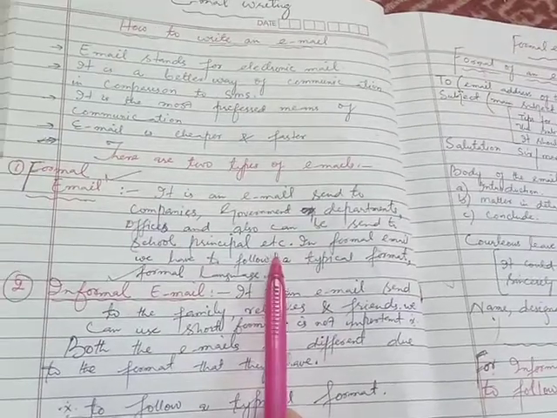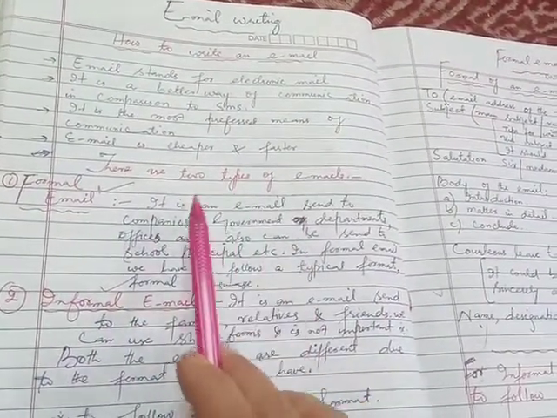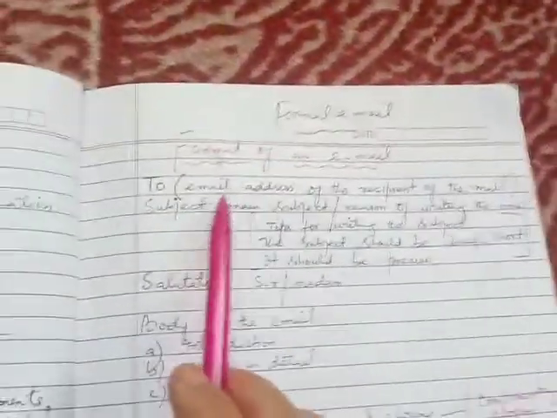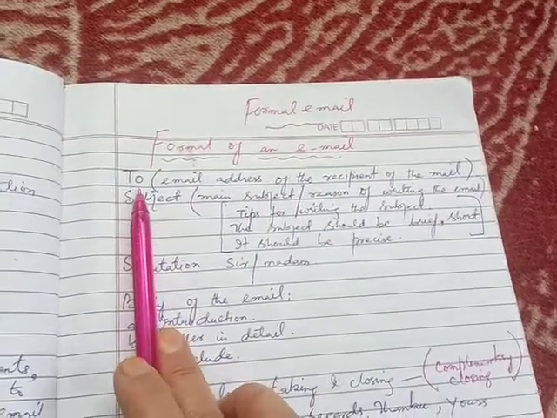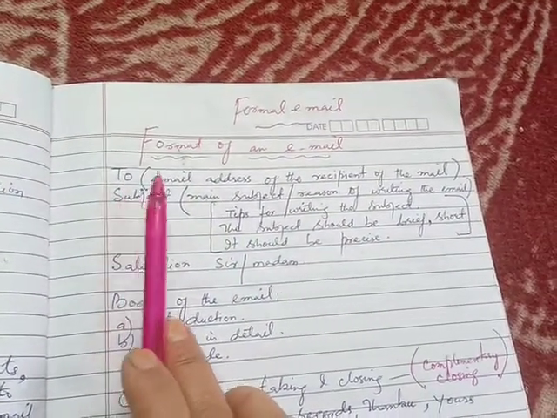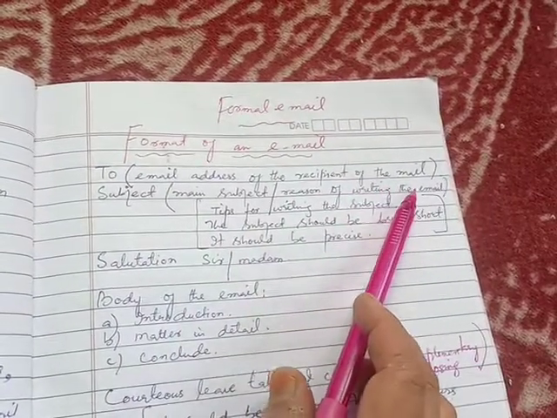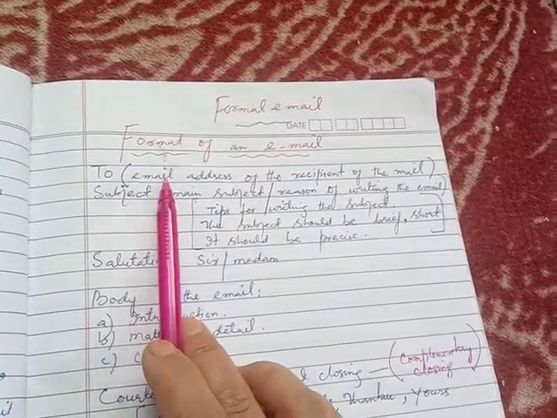Now, dear students, I will show the format of a formal email. Look here, my dear students. It's very easy. Format of an email: first of all, here you have to write "To", which is the email address of the recipient of the mail. Here you have to write down the email address of the recipient of the mail.